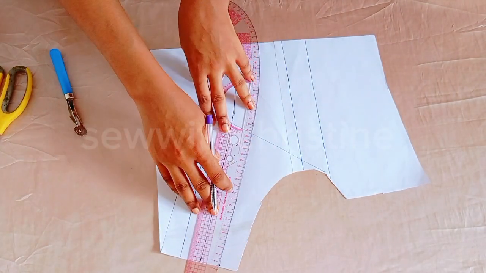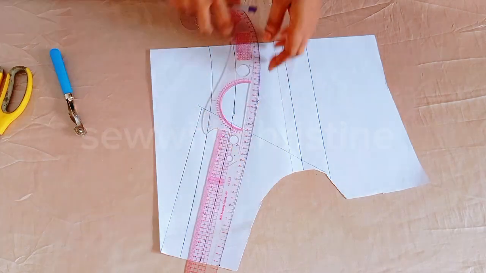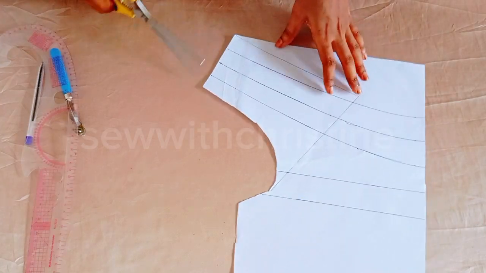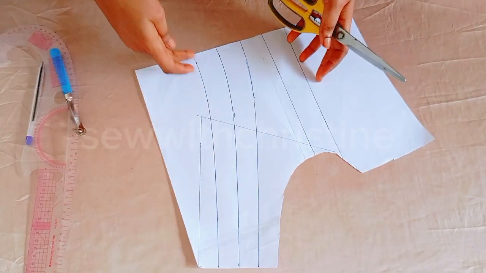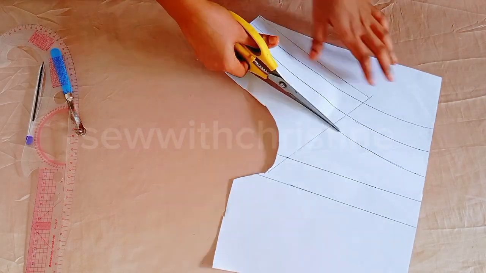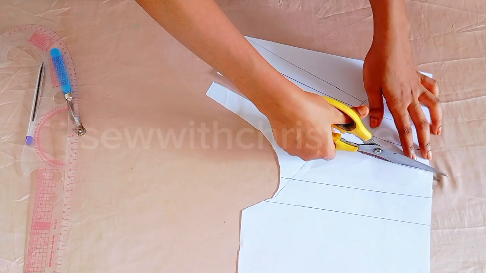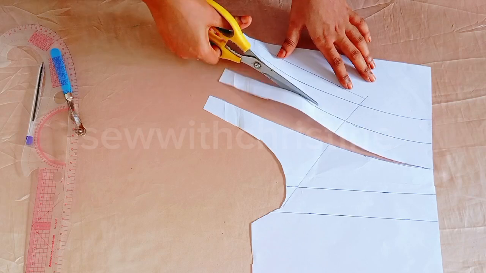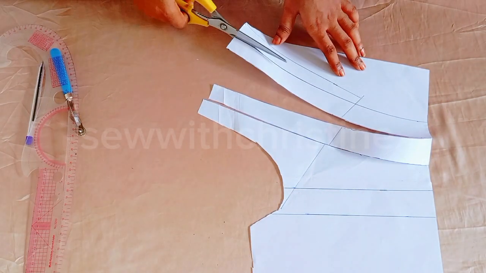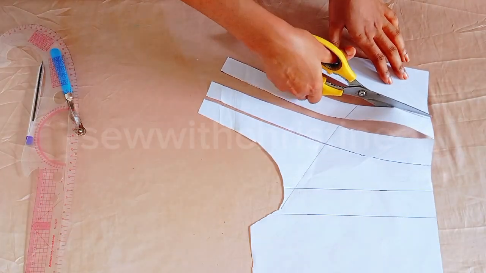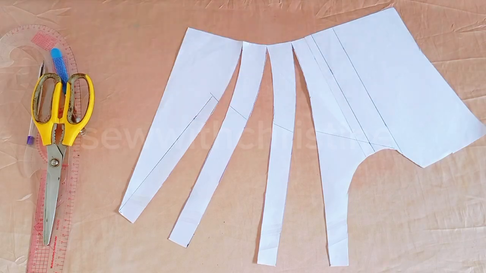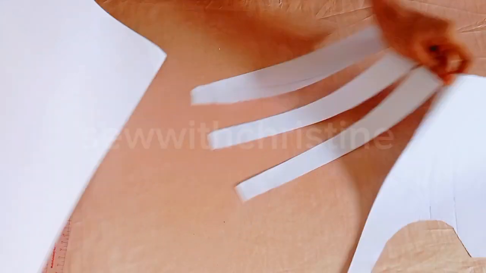Then I'm going to open this up, but I will not open it through. So I'll open them up because I will be spreading them out on a different piece of paper. The method that I'm using is called the slash and spread method. And what I'll be doing here basically is adding more volume to the shoulder area. Of course, this volume is also going to affect the volume of our cowl neck. We'll have a fuller cowl neck when this dress is done.